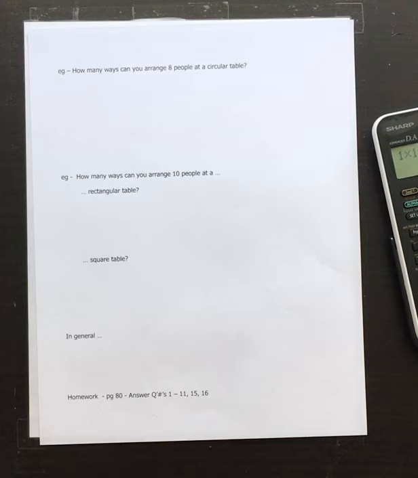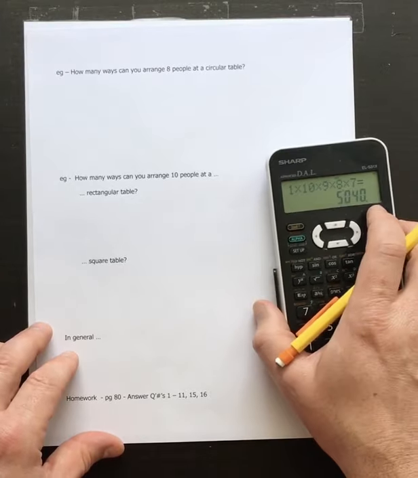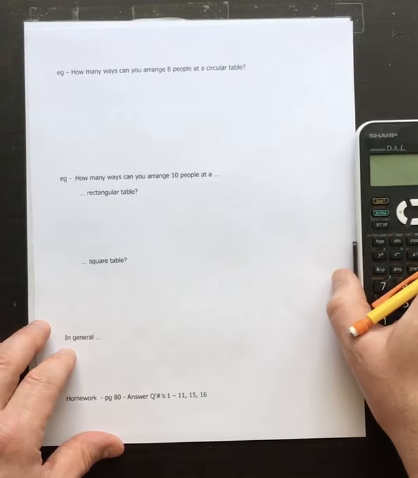So in this case, how many ways can you arrange 8 people at a circular table? Now this is a bit tricky. This is actually a very tricky one, and this is important because we sometimes arrange things in circles rather than in a straight line.